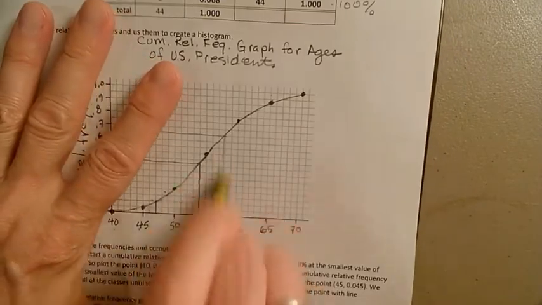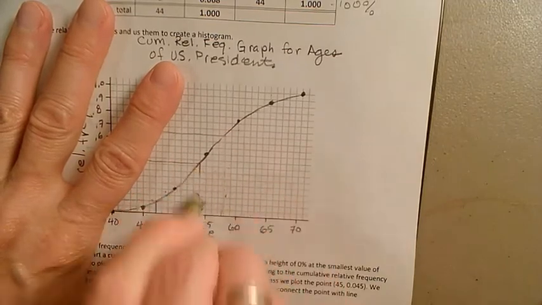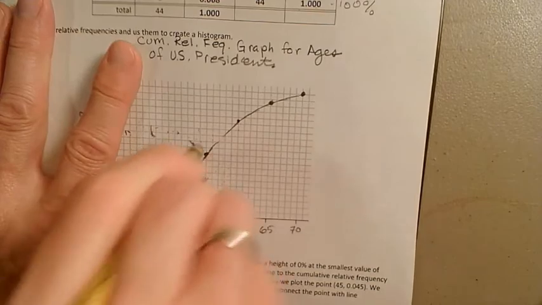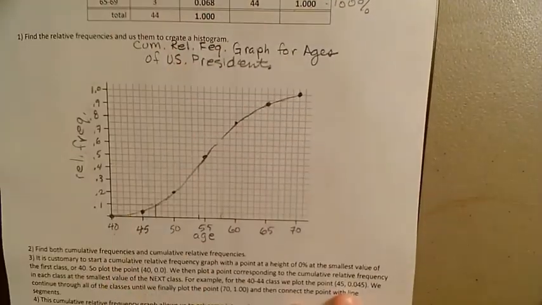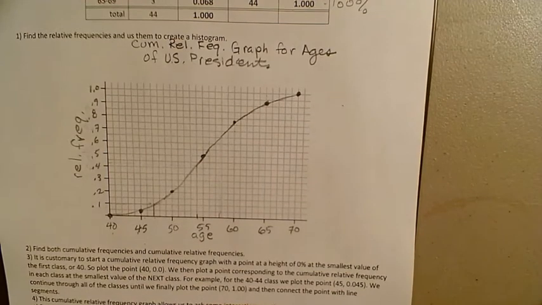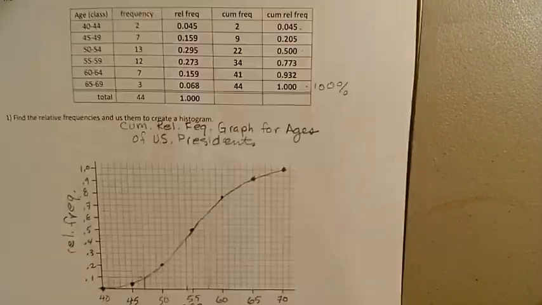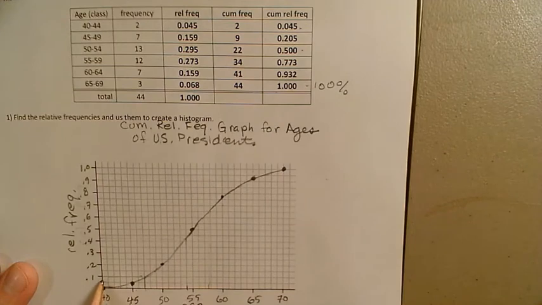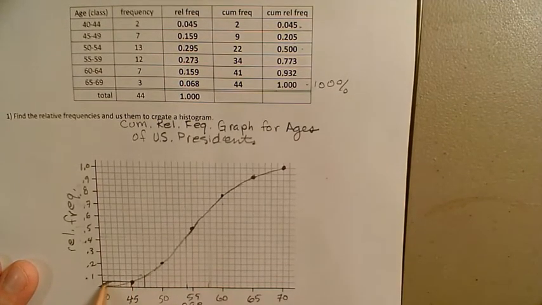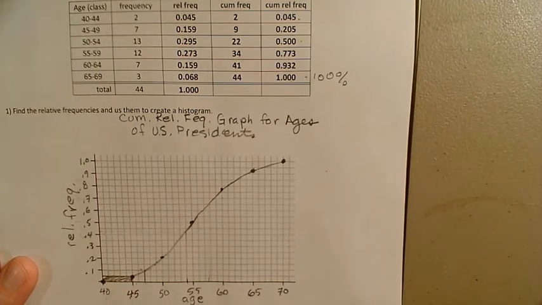All right, let me go back and erase some of these, and on top of this graph I would like to begin the creation of a histogram. The first one is going to be right here, right? We've already got that one dot, so I can just shade that in.